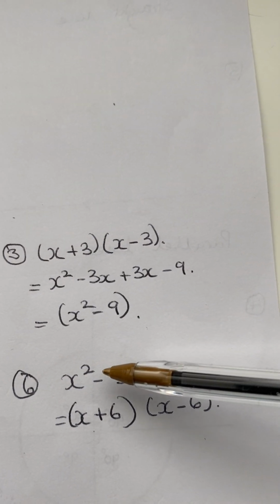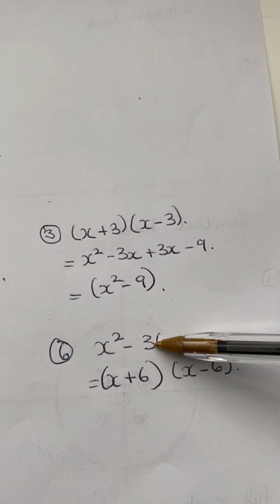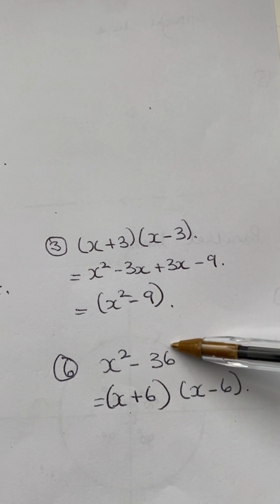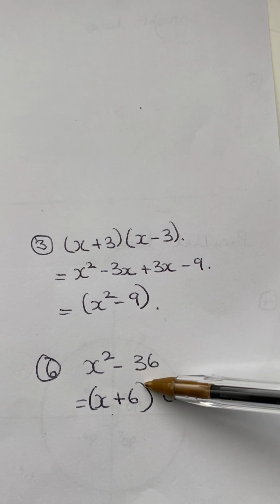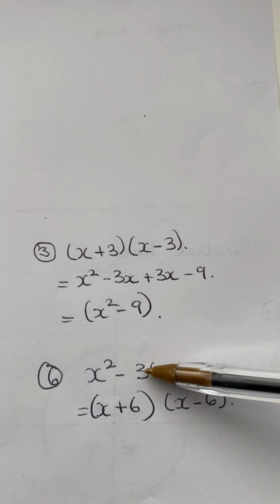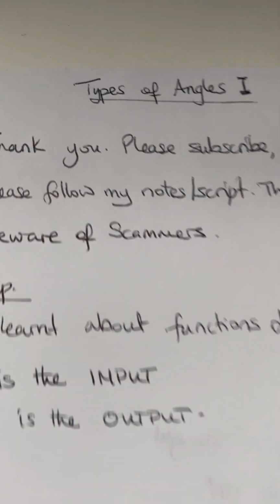That is x squared. That is 36 minus 36. So if it comes out as maybe 6 or 3, please follow the notes.